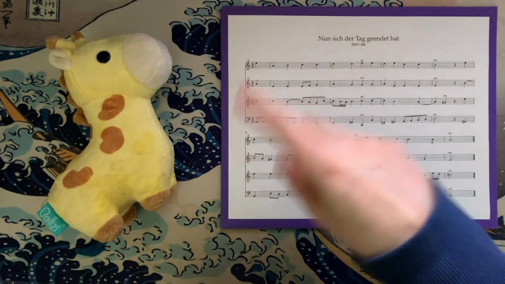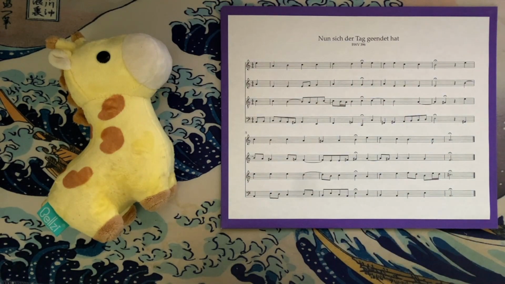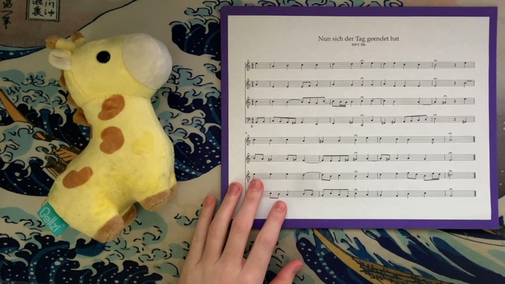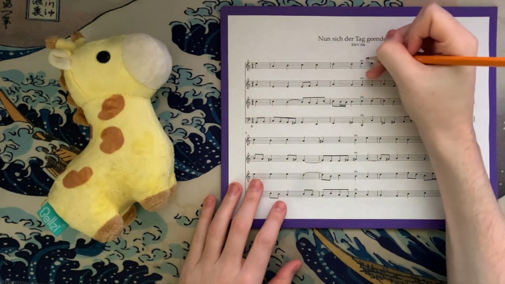So we have no key signature. We start off on A minor. We end on A major. So I reckon the overall tonality of this chorale is A minor, despite our first cadence being an imperfect authentic cadence in the key of C major.